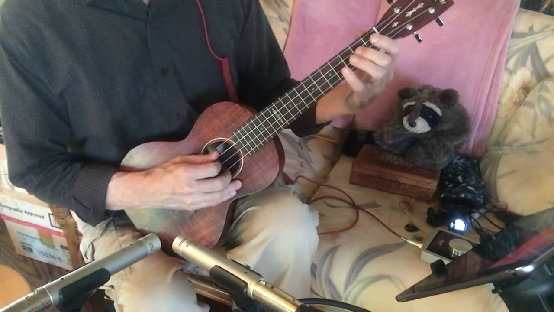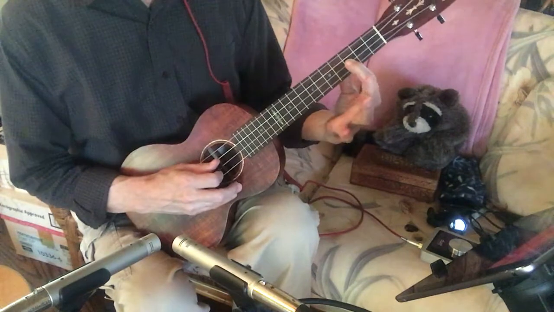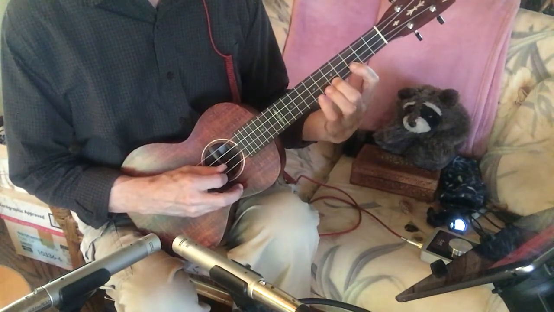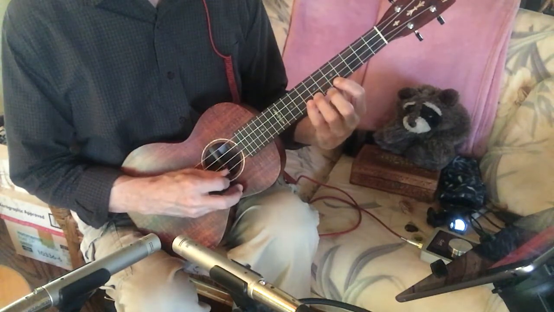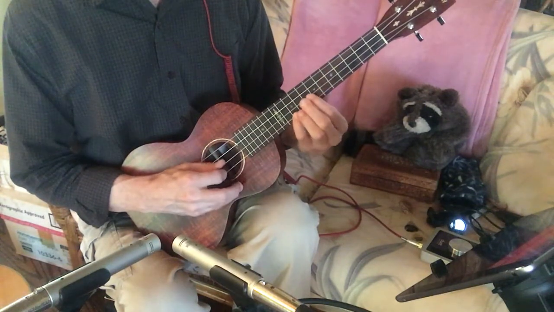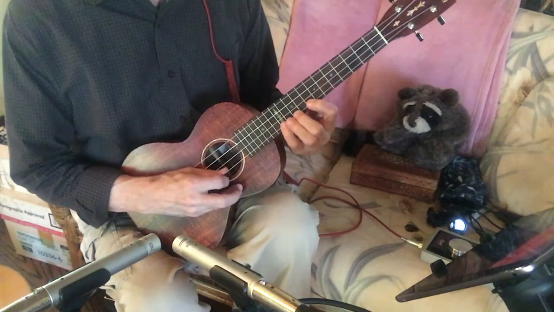So I'm starting off with a basic scale, C, D, E, F, G, and I'm just laddering up from this G note. G, A, B, C, D, E, A, B, C, D, E, F, B, C, D, E, F, G, C, D, E, F, G, A.